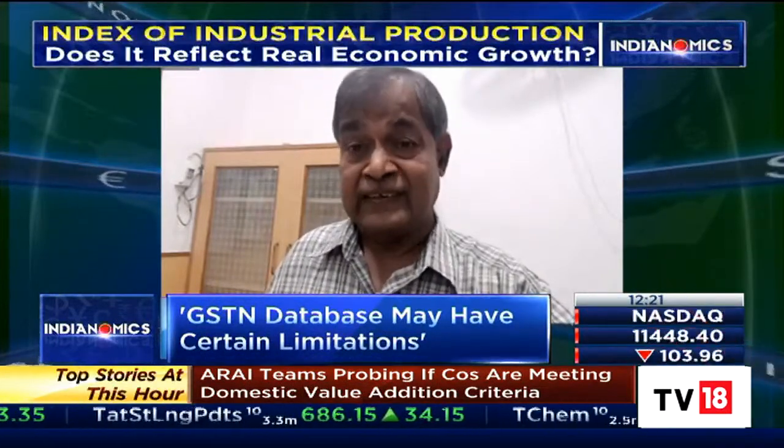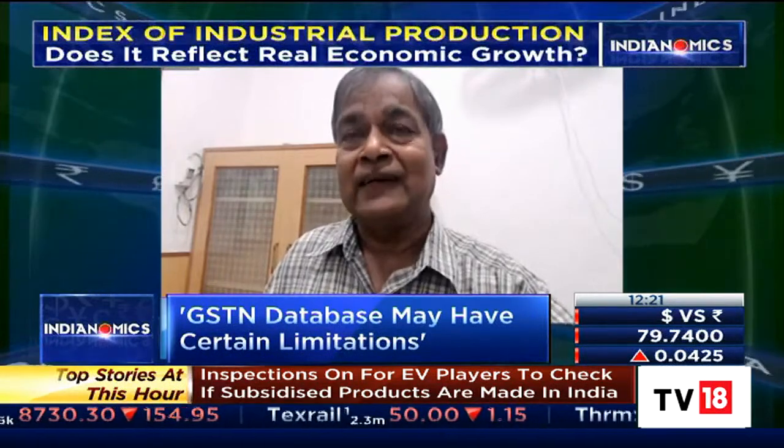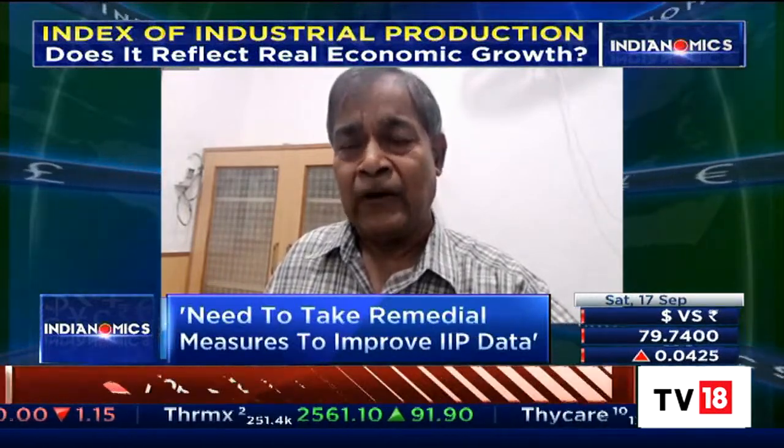Second, if the GSTN database cannot be used because of its limitations, then as per the existing methodology, the immediate solution should probably be, I mean, it may not be a fine solution, but I think we need to take remedial measures to improve our existing product, which is very, very important.